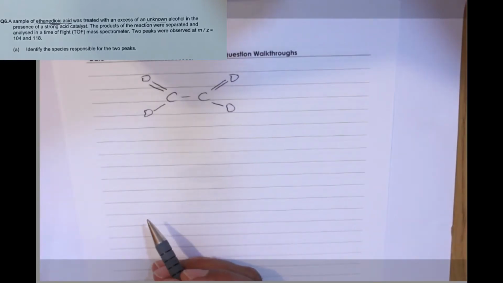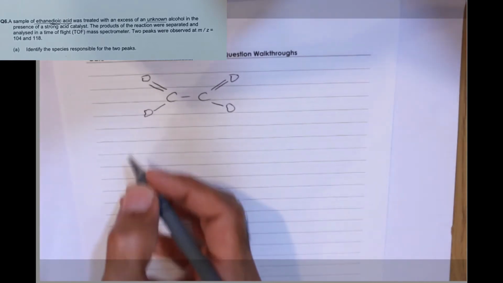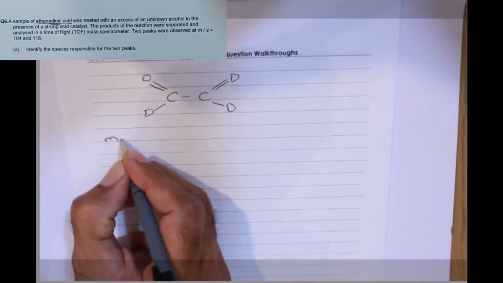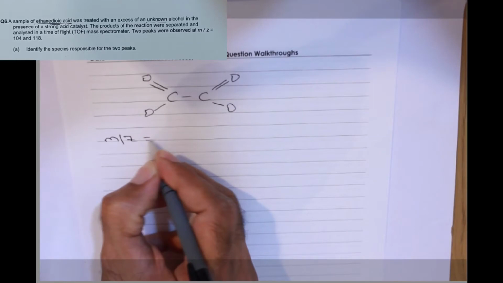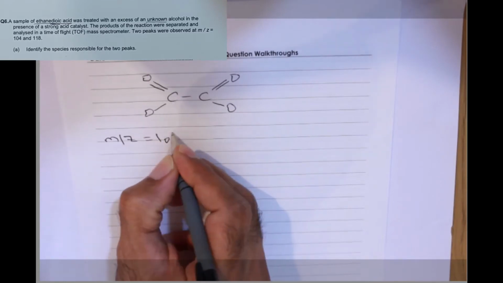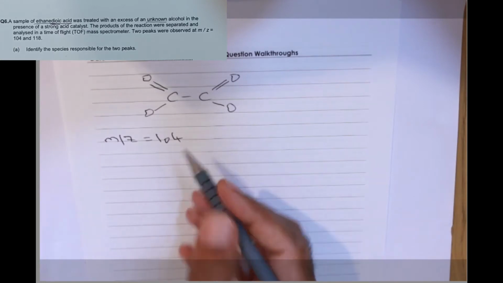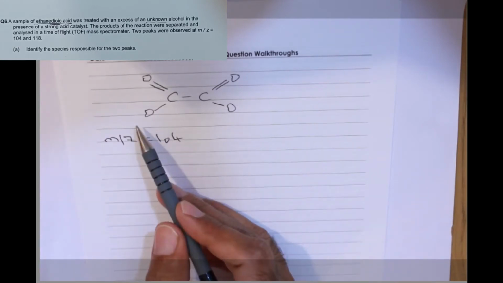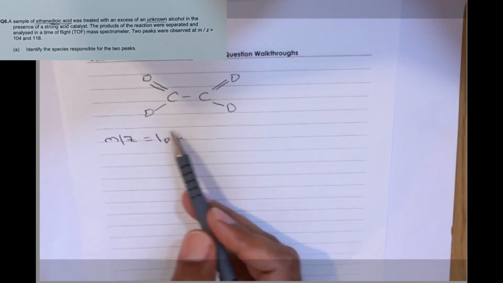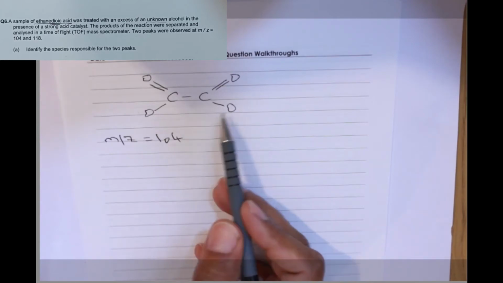Okay, so this is now where I'm going to look at my mass to charge ratio. I've been told that there are 2 peaks. One has an m/z, mass to charge ratio, of 104. So what I want to do is say, well, the mass of this product of this reaction is 104. Right? But what is the mass of this?